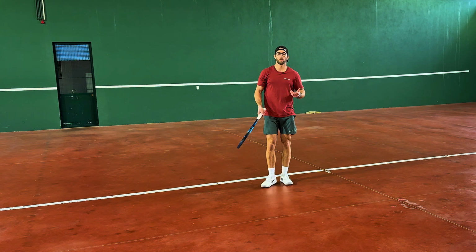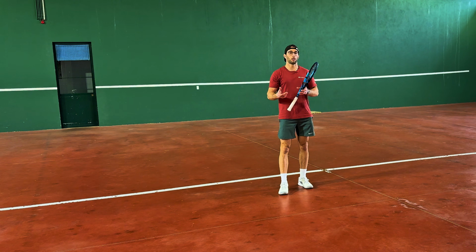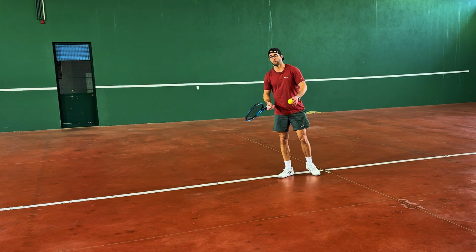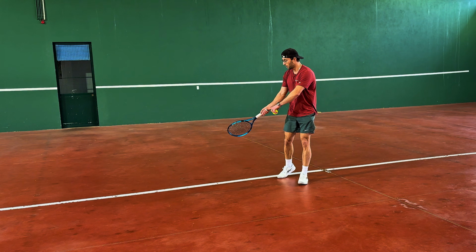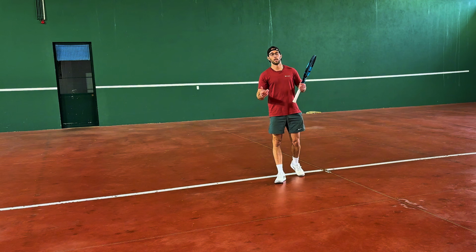And remember, the most important thing when you play tennis, if you want to play consistent and powerful, is to have the head of the racket below the ball. So if you always have the head of the racket here below the ball, it's really difficult to miss, as I always mention in my videos.